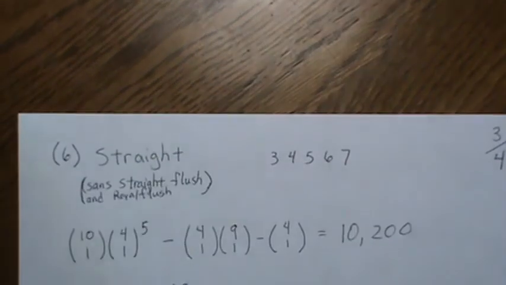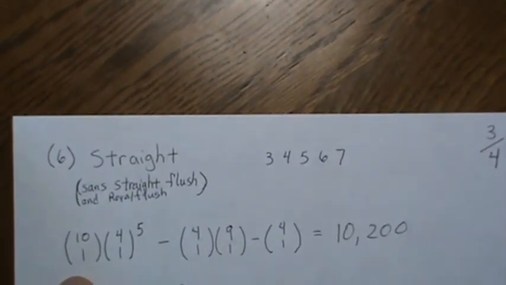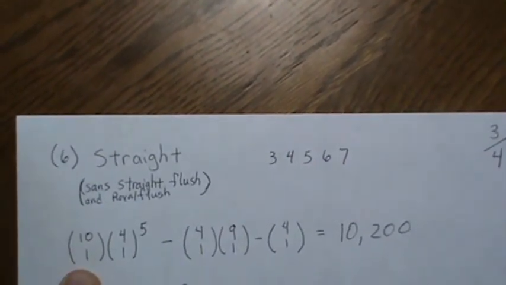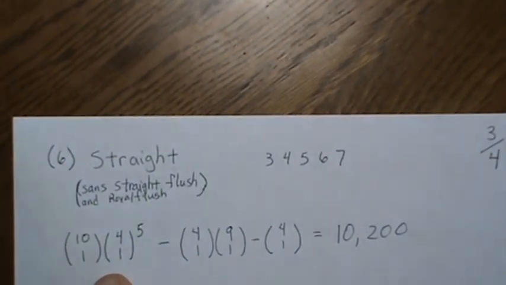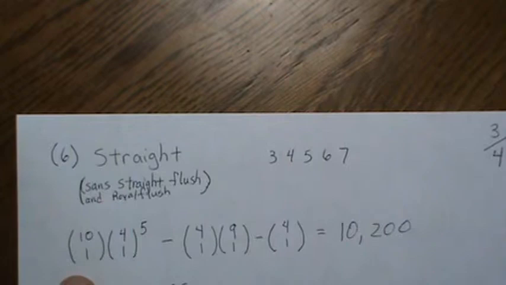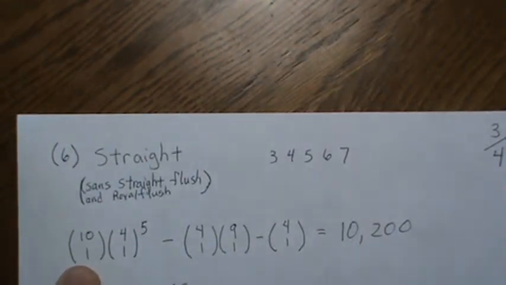So this is the way we think about it. So here, there's 10 ways to have a straight. Okay, so of the 10 ways that you can have a straight, we want only one of them.